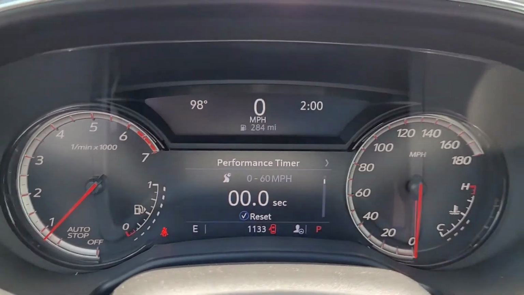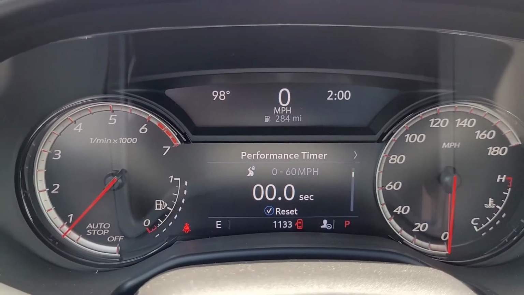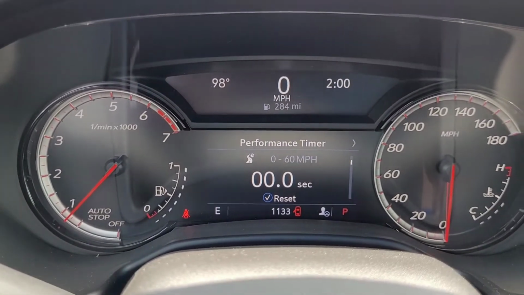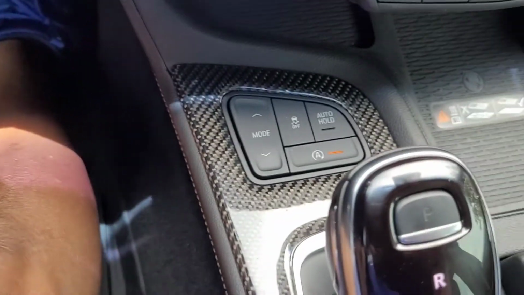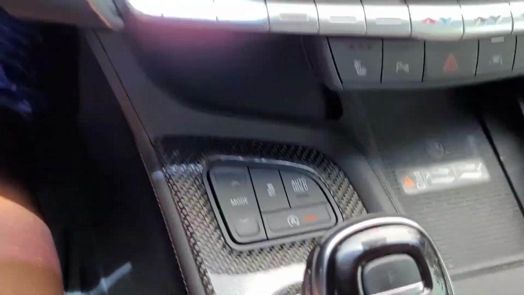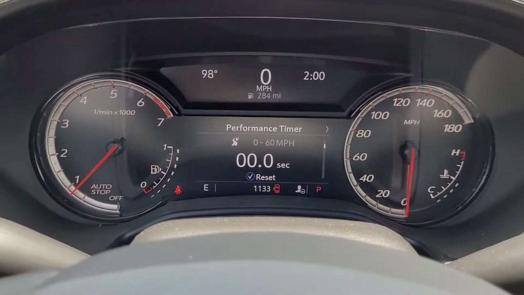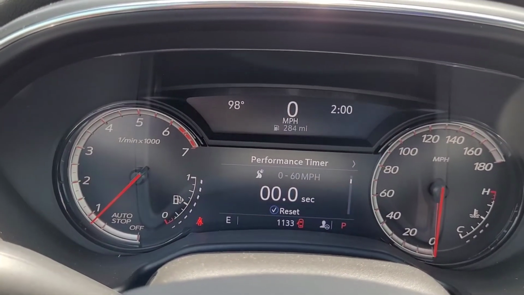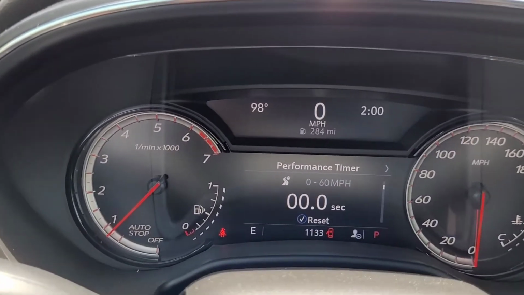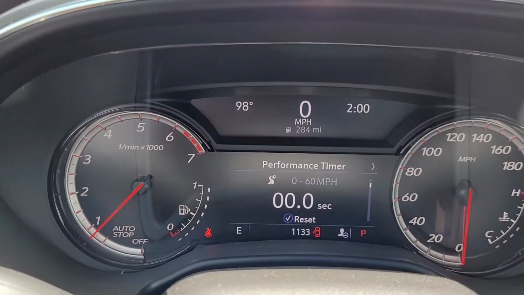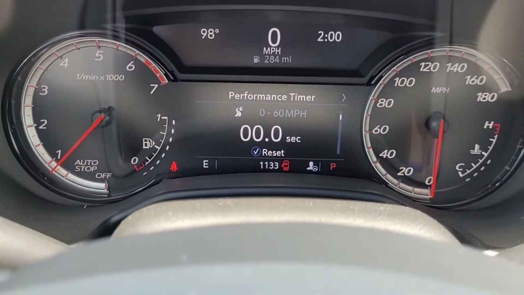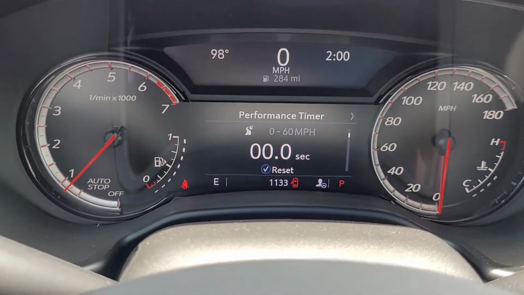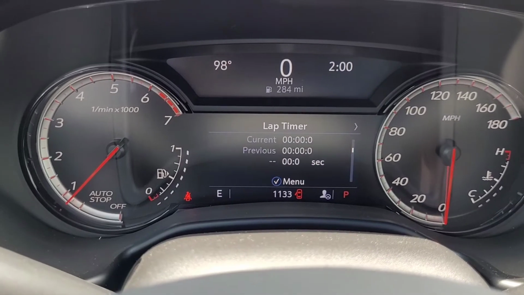Performance timer. I have yet to do my 0 to 60 launch control. I just figured out how to turn it on. You actually have to turn off your traction control setting right there, but when you go into V mode, it should do that for you, and then you can access launch control and I think this performance timer. But I have yet to do it, so let's just stay tuned. I'll let you guys know once I do that.